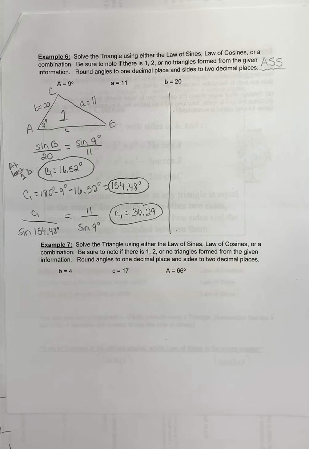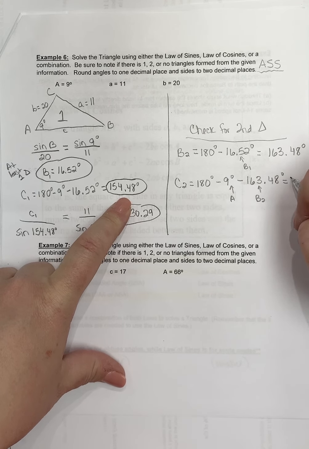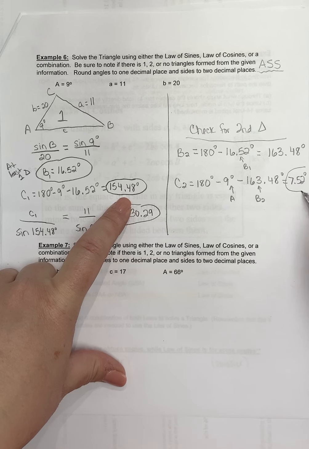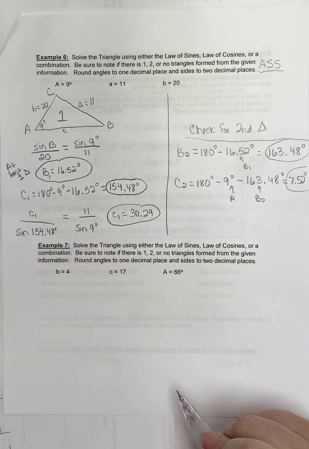Next thing we have to do is check for C2. In order to see if we have a C2, we better have a positive number when we do 180 degrees minus 9 degrees, this is A, minus B2. If this is positive, we have another triangle. And guess what? It is. There's our value, 7.52. So it turns out we, in fact, do have another triangle.